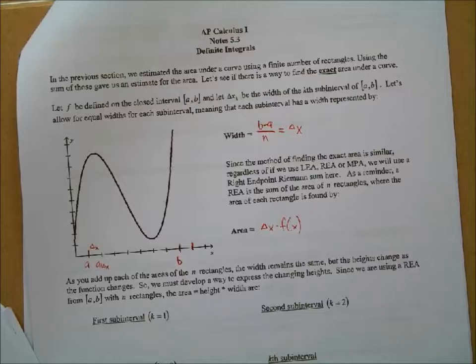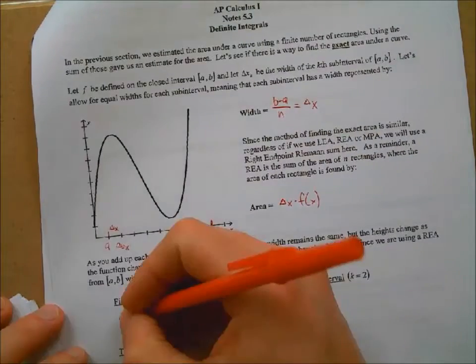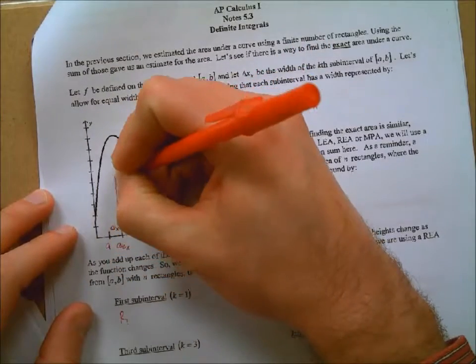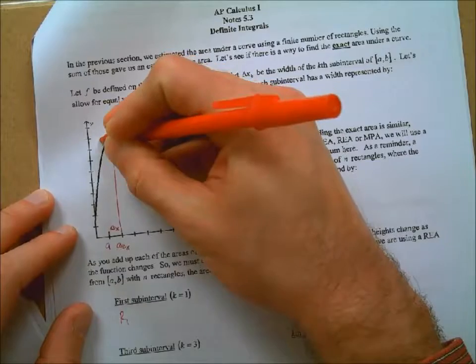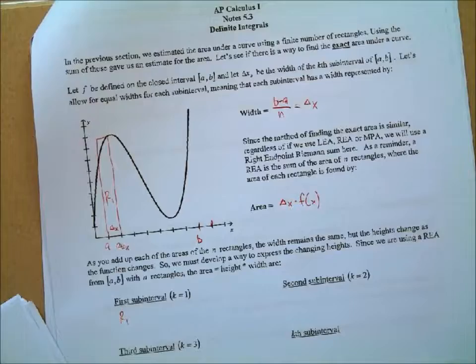Since we're using a right endpoint approximation from a to b with n rectangles, the area equals height times width. So for rectangle 1, which is this guy right here, we're going to use the right endpoint to determine that height. Okay, there's rectangle 1.